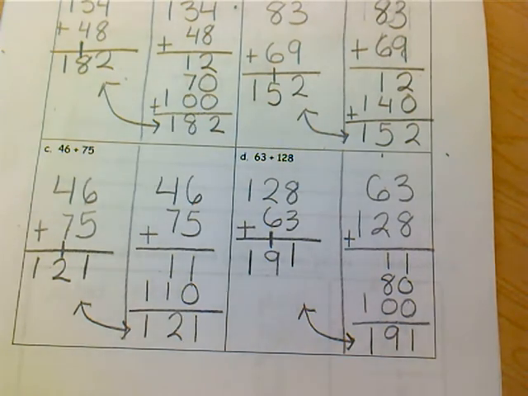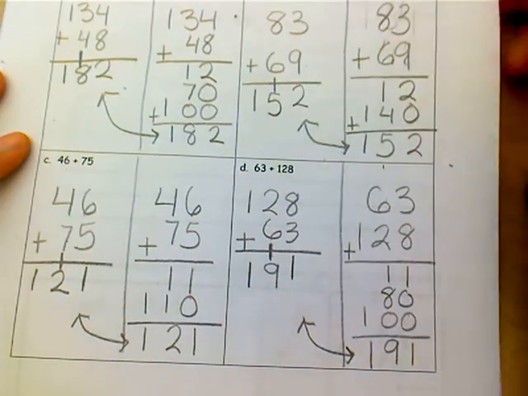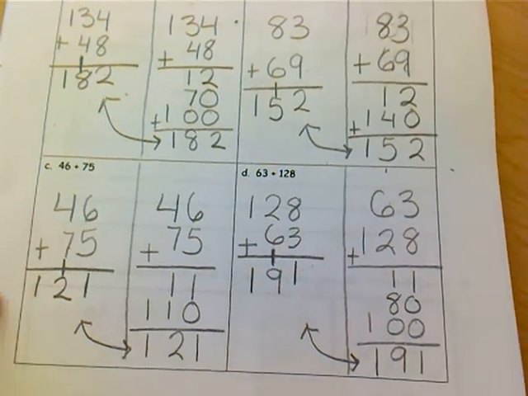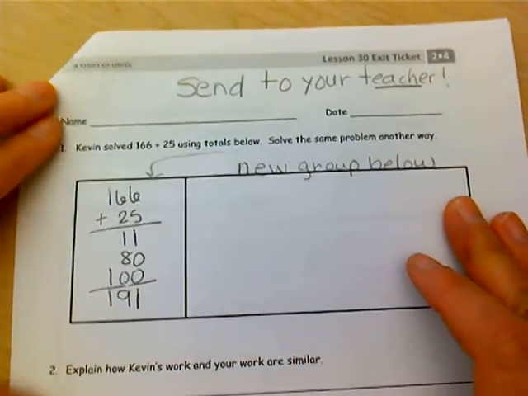And I don't know if I miss the chip model. I don't think I do. Because I think this one's pretty easy to do for me, because it's a lot less writing, and I like to do less writing. Okay, now over to the exit ticket.